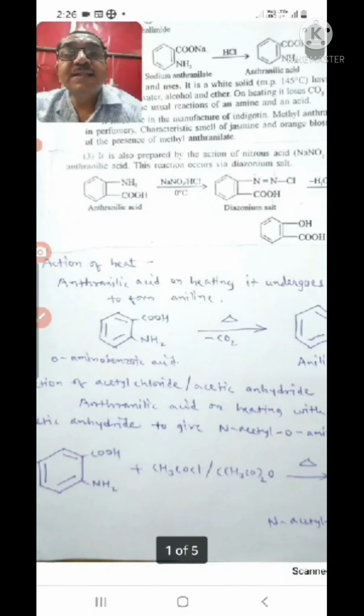Now anthranilic acid, when we treat with NaNO2 solution and HCl at 0 degree centigrade, we get salicylic acid, means orthohydroxybenzoic acid, also named as salicylic acid. So anthranilic acid, when we treat with nitrous acid, gives salicylic acid after diazonium salt preparation.